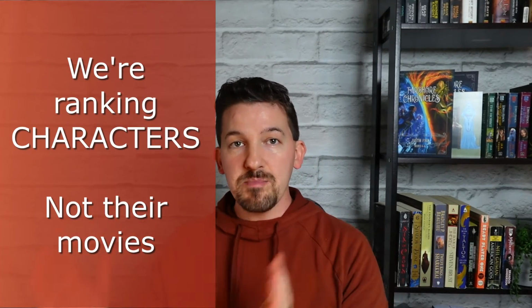So real quick before we dive into the actual tier list, I need to do a tiny bit of framing to explain how I am ranking and categorizing each of these characters, just so we're all on the same page. So the first thing to emphasize is that I am ranking the characters themselves, not the movie they are from.